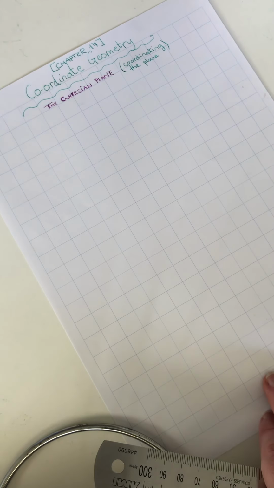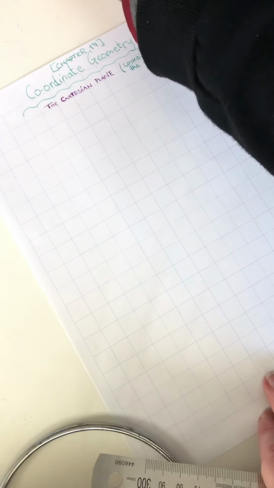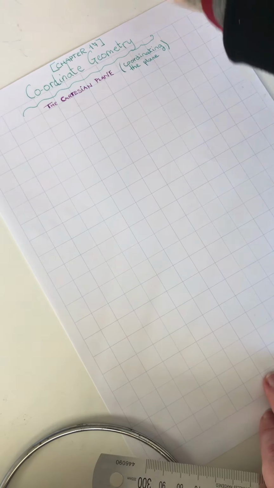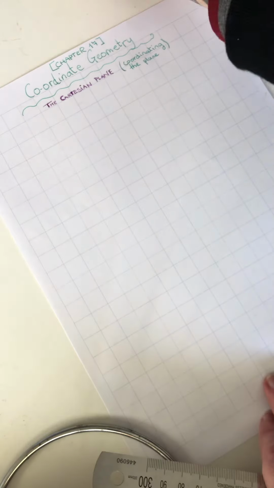Well, when you were doing geometry in first year, you learned about things like points and lines and rays, and all of those things can be represented on a flat piece of paper. Any flat two-dimensional surface is referred to as a plane.